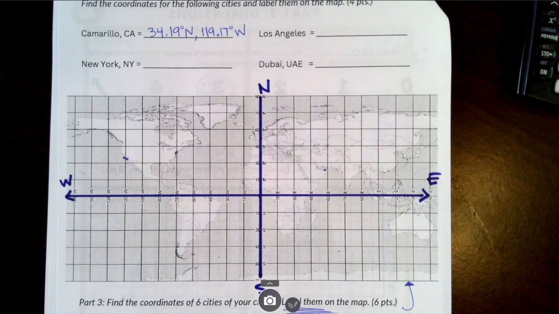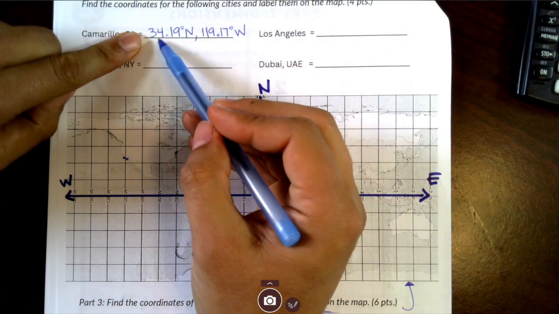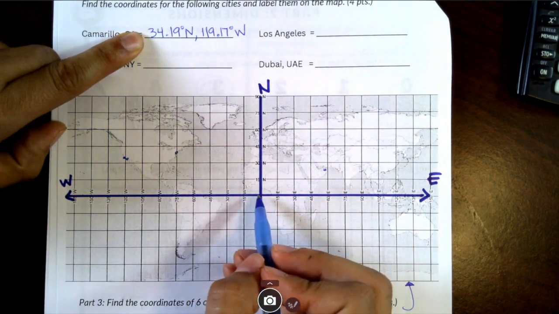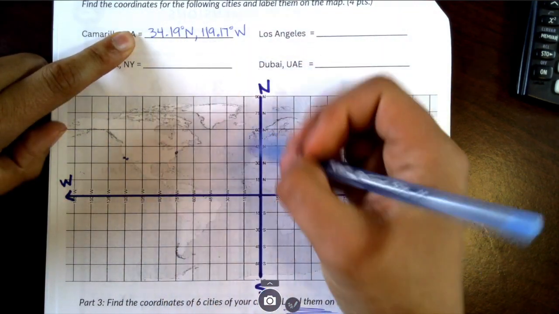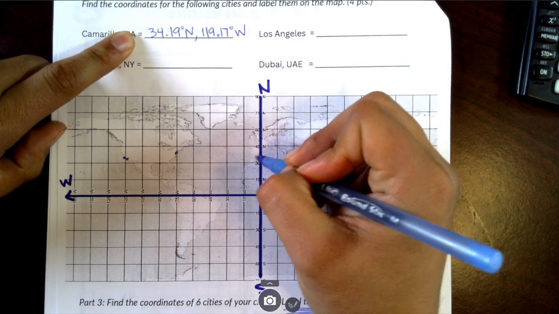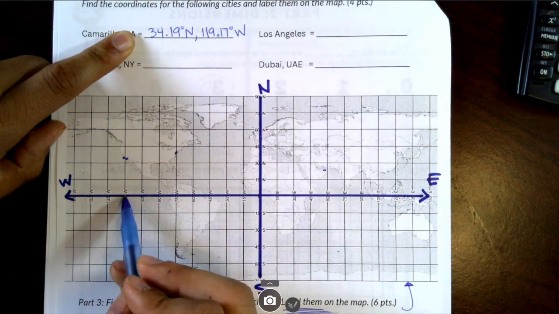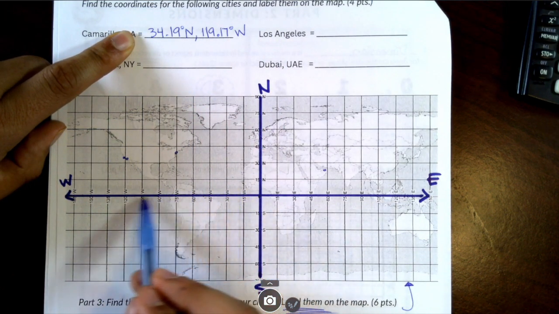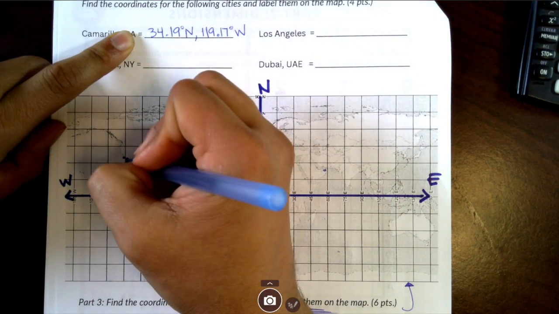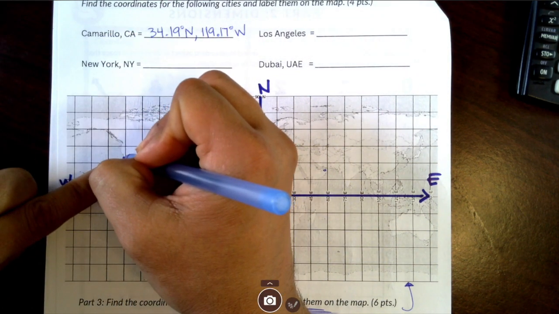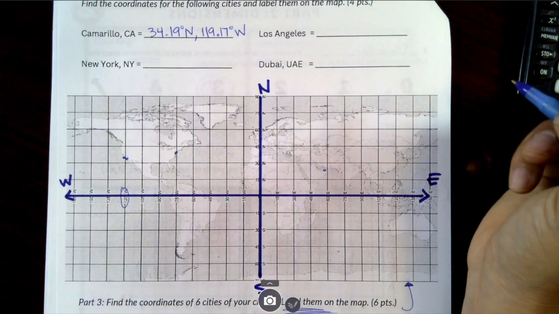That tells people that if you want to get to Camarillo, you've got to go 34 degrees north, so 15, 30, and 34, somewhere around there. And then 119 degrees west, which is almost 120. So you see that? That's why this says 120. Technically, I drew it a little bit more to the left, and it should have been a little bit more to the right. What about LA?